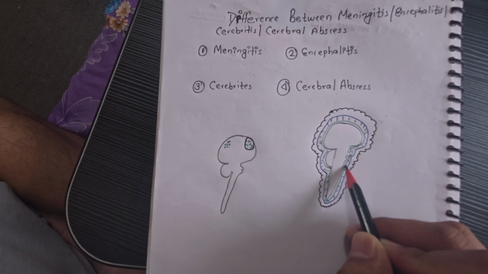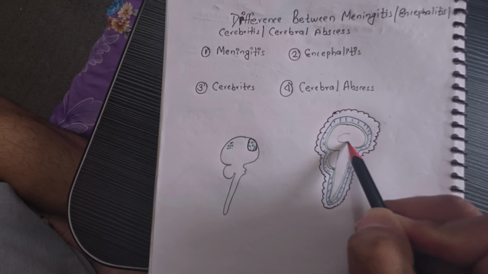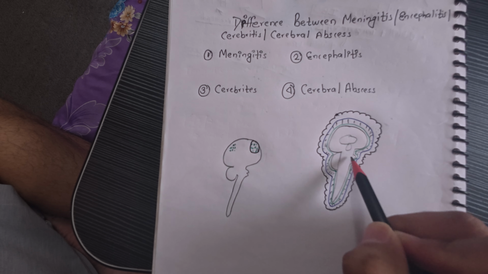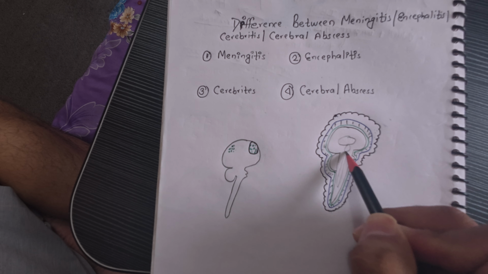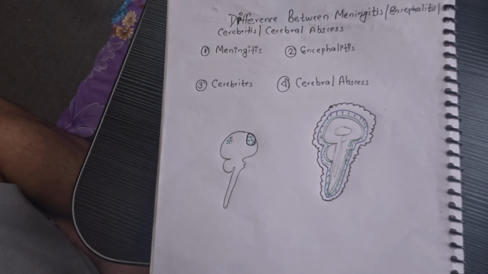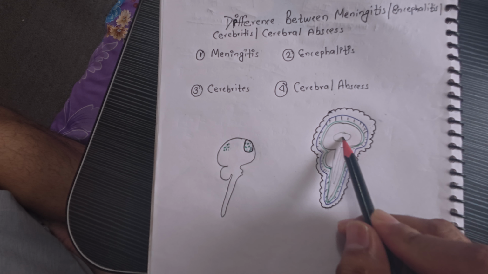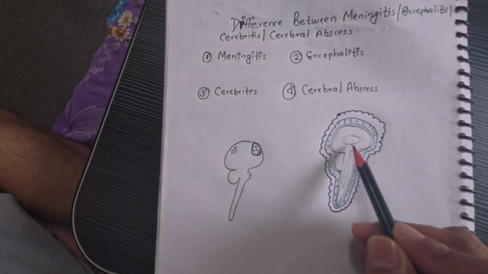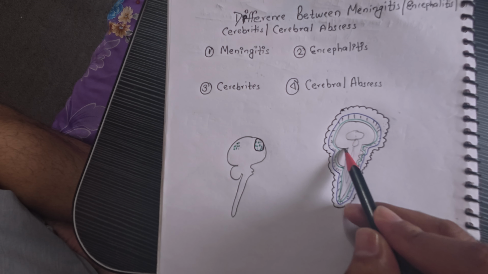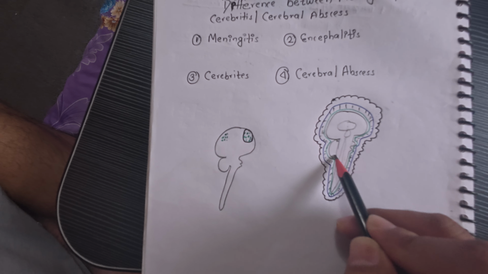But CSF is also present in what? In the lateral ventricle, third ventricle, fourth ventricle, and the spinal canal. So CSF is present in the ventricular system too. CSF also moves out through a median foramen, which is called the foramen of Magendie, and two lateral foramina, which are called the foramina of Luschka.